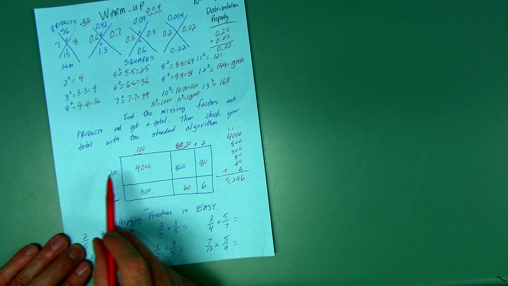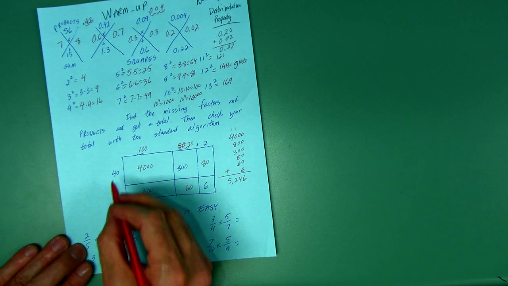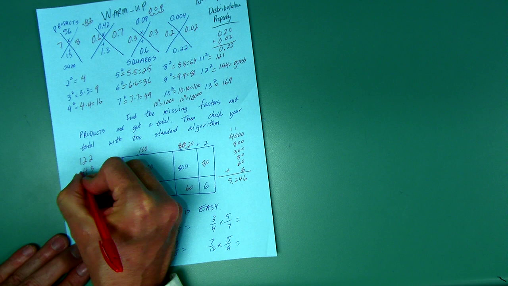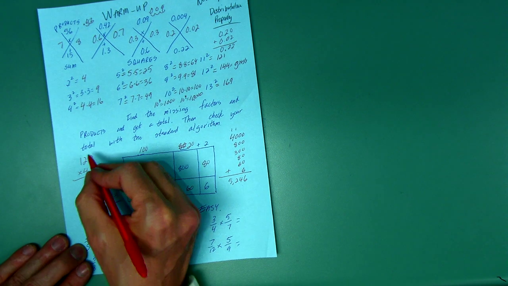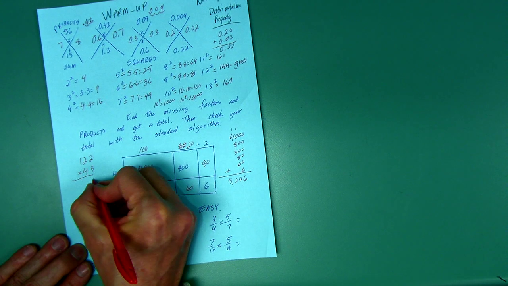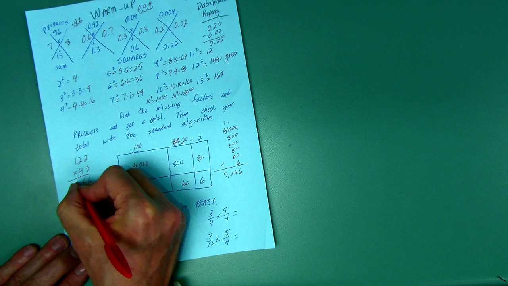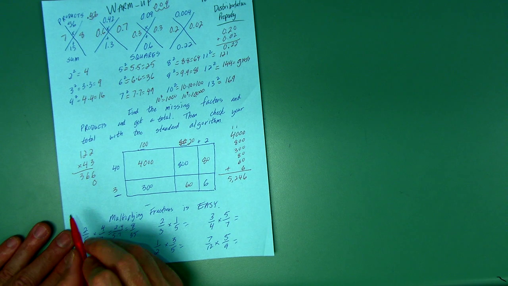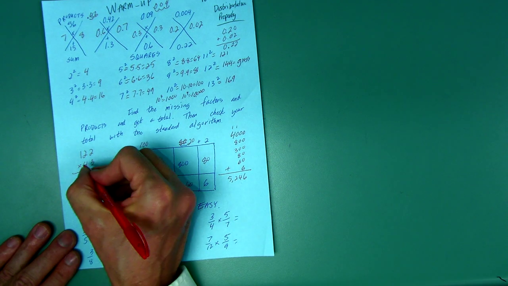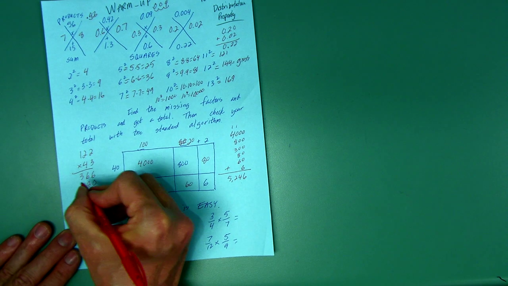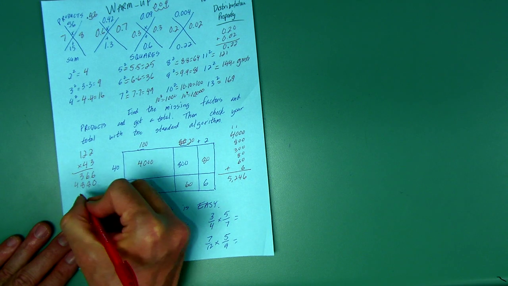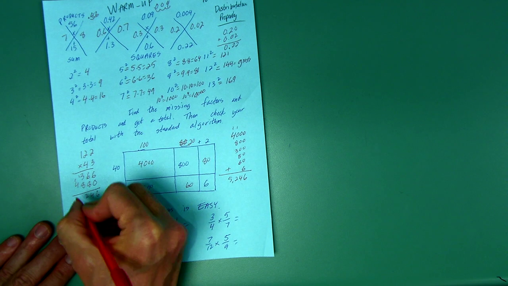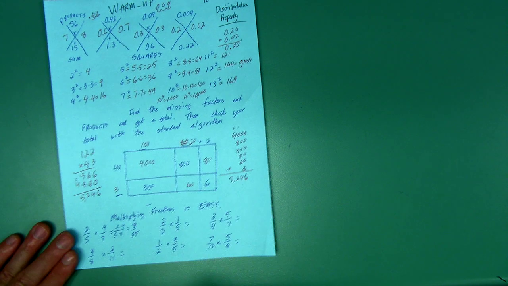What is my original problem? 122 times 43. So standard algorithm is when we write it like this. And remember, we start in the bottom right. The 1s times the 1s, right? So I'm going to go 3 times 2 is 6, 3 times 2 is 6, and 3 times 1 is 3. Now I'm putting a placeholder here. Why? Because that 4 is not really 4, it's 40. So I got to push it over, right? Move the decimal over 1 spot, right? So 4 times 2 is 8, 4 times 2 is 8, and 4 times 1 is 4. Now we go add those. 14, 12, 5,246. Check. Got it right.